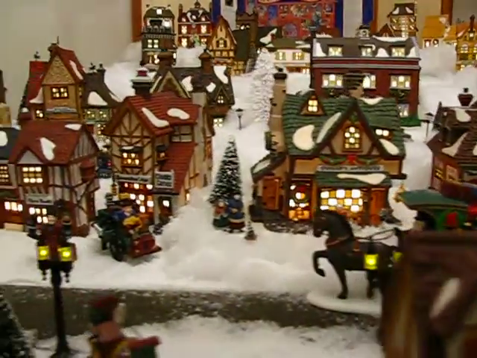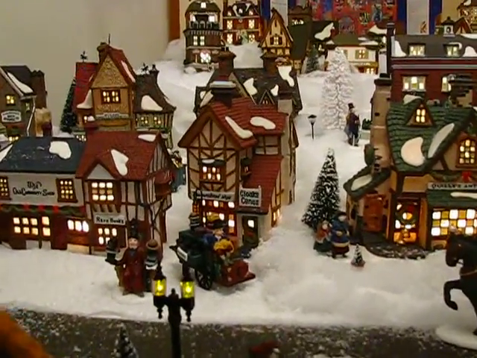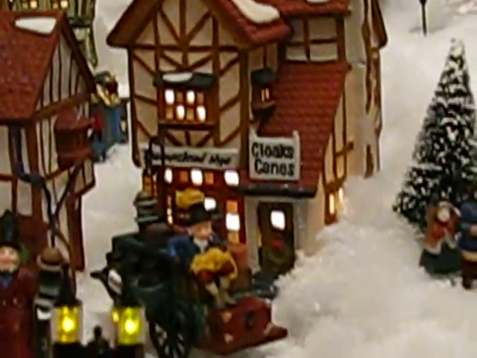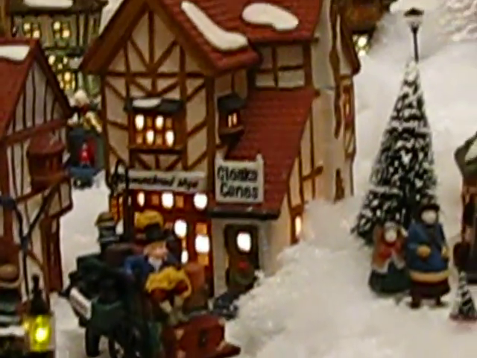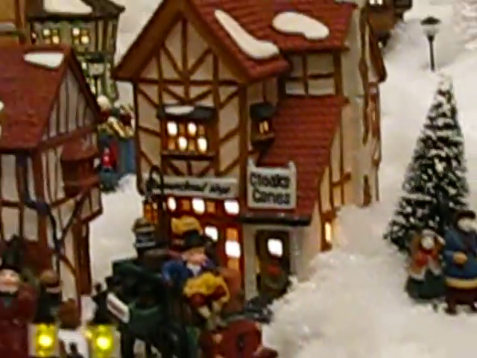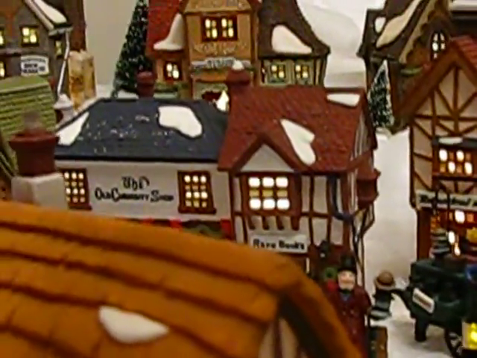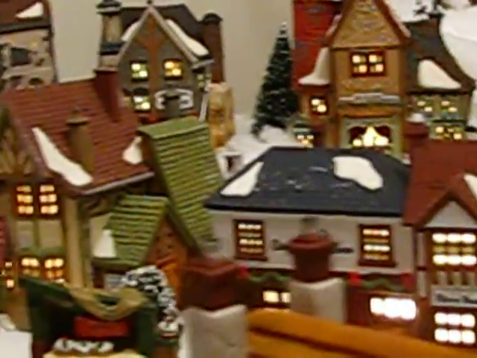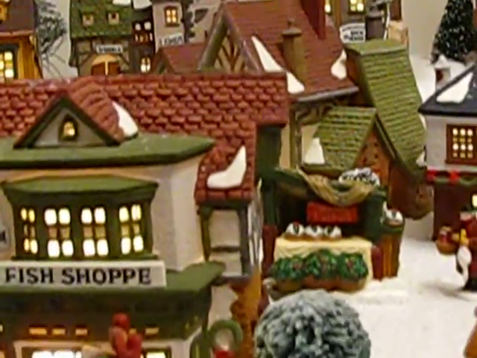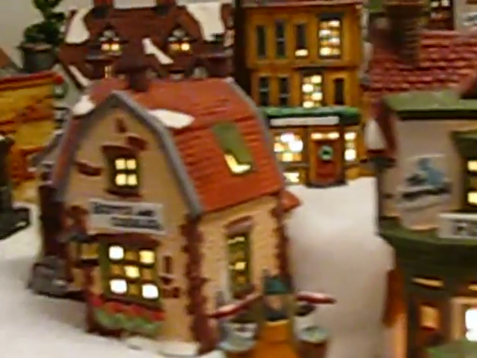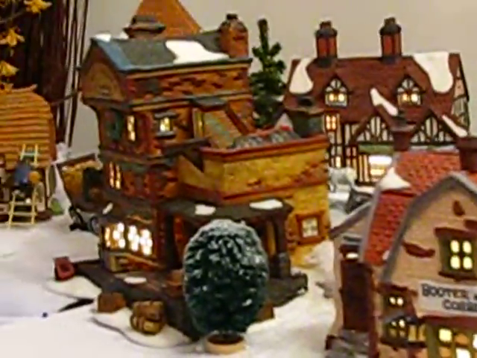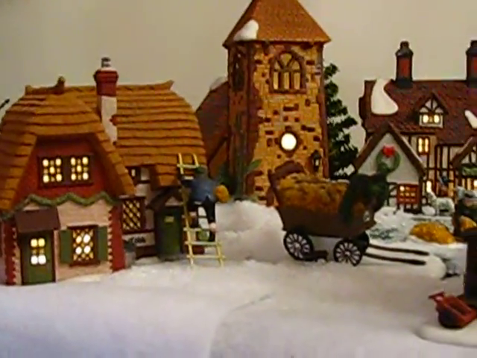Quilly's Antiques, Cloaks and Canes, with the monger in front. The old curiosity shop, fish shop, butter and cobbler, East Indies Trading Company, and the cottages outside of town.